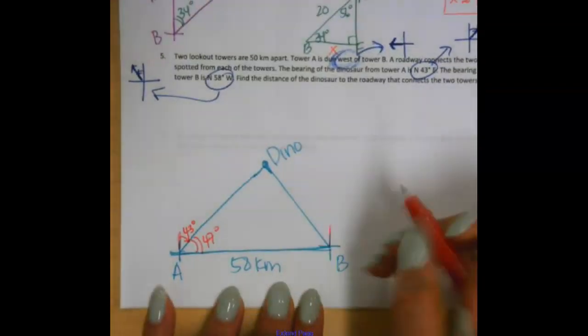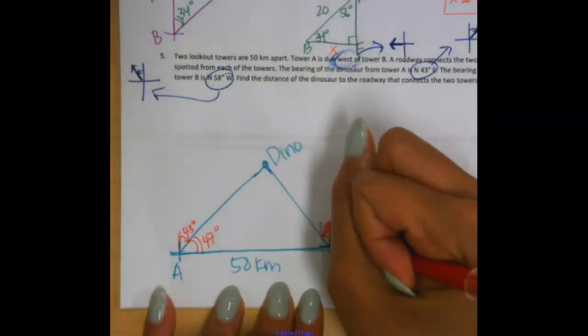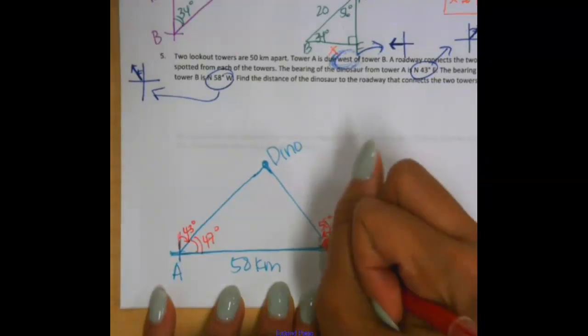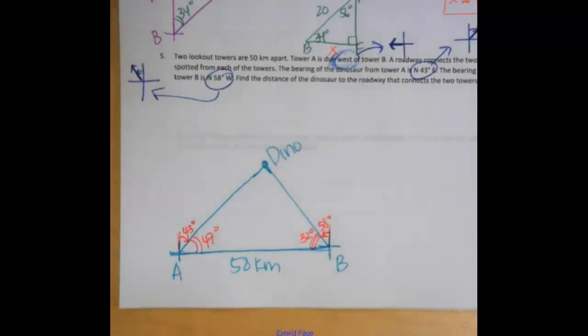So for B, it's going to go north 58 degrees west. North to west is 58 degrees, which means that this angle is going to be, correct me if I'm wrong, 32? Okay, good. All right, cool.